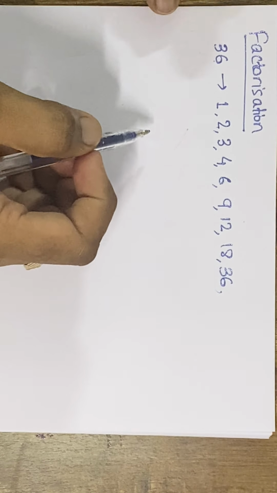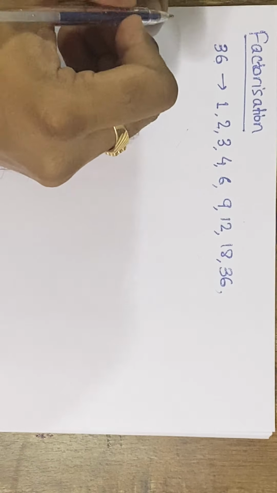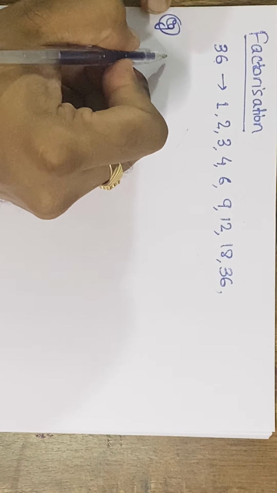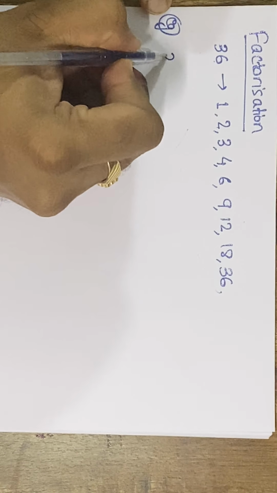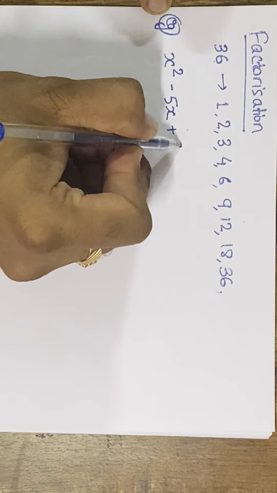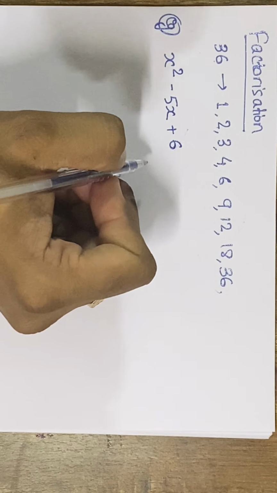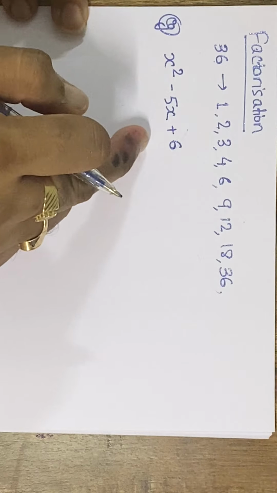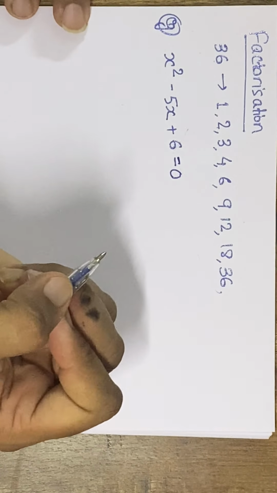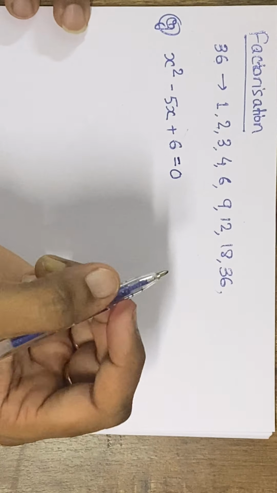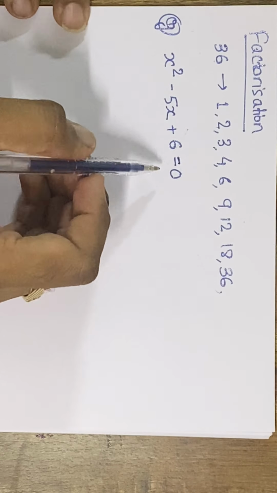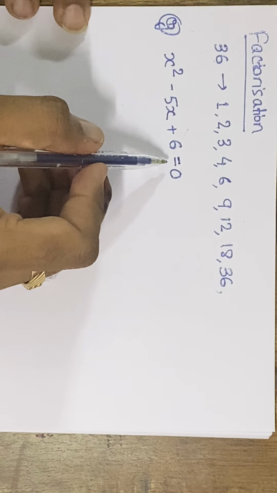Which means that if I try to solve any quadratic equation, let's take an example. If the quadratic expression is x squared minus 5x plus 6, we have to understand that this is a quadratic expression. And when we equate it to 0, it becomes a quadratic equation. It's not necessary that I have to equate it to 0 only. I can equate it to any number. But whenever the equals sign comes, it becomes an equation.